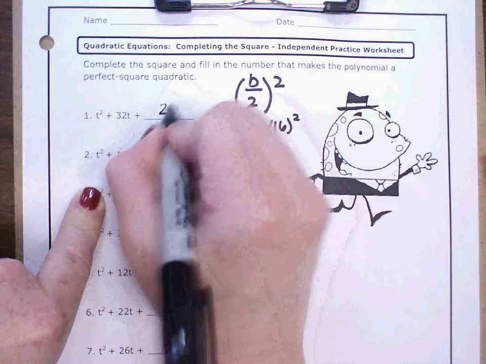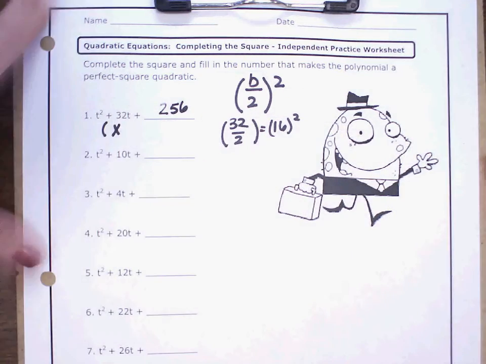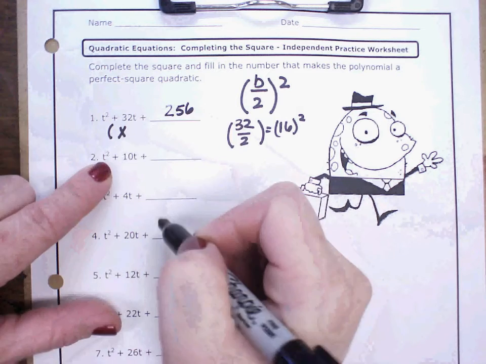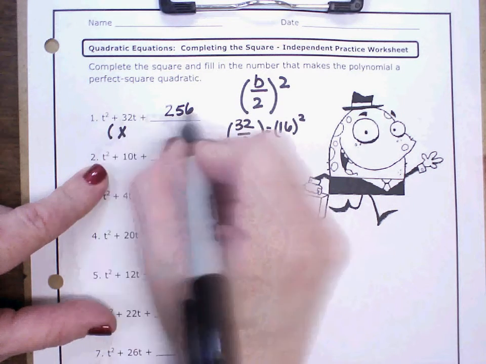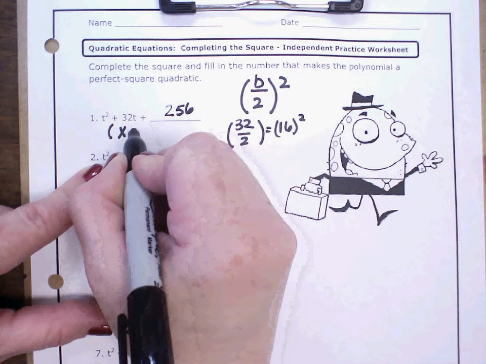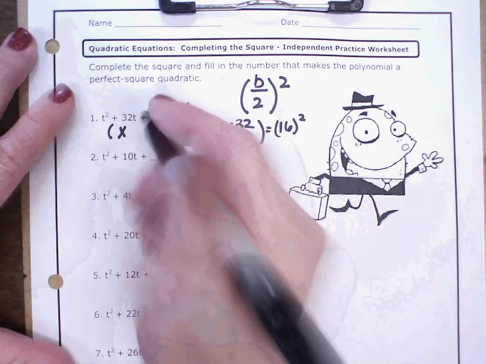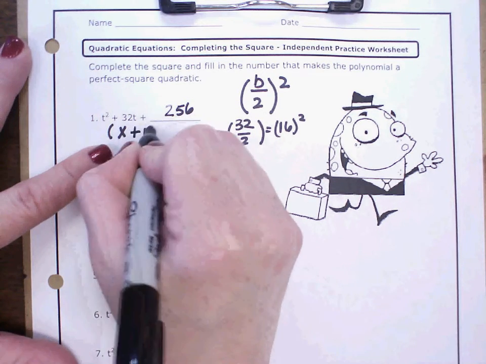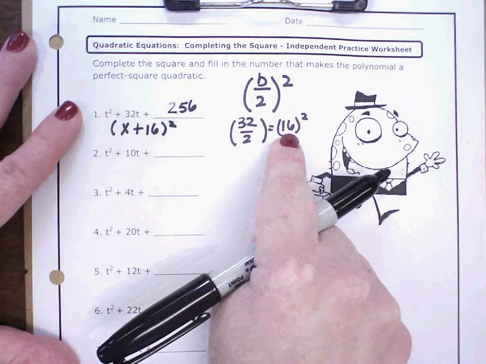All right, talk to me. I'm going to put x's, but they're t's, right? How would I factor it? How would I factor that? X plus what? 16. That's the number, correct? Okay, we just went through this, guys. Come on.